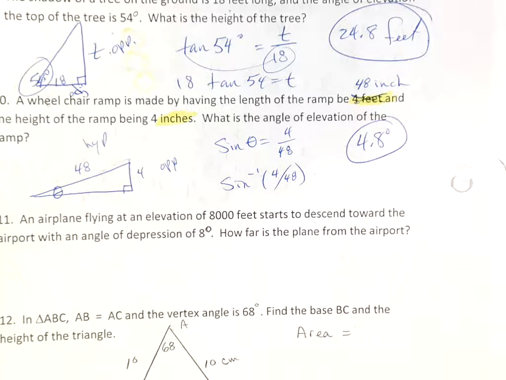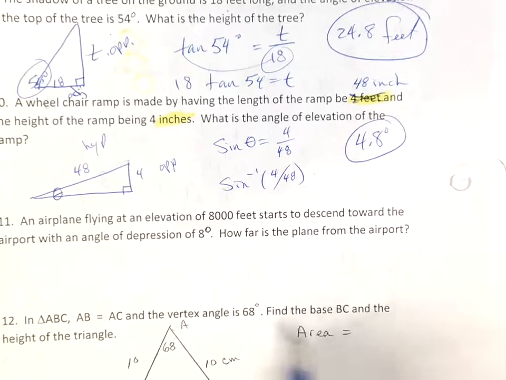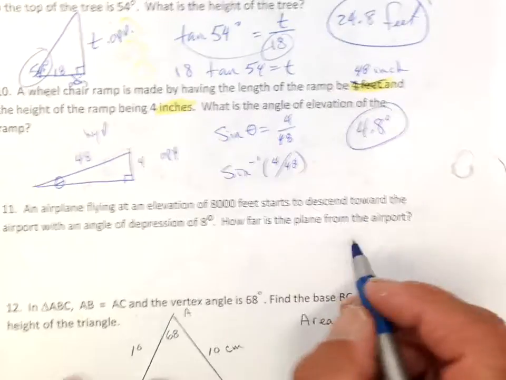Okay, 11. We're close. So an airplane flying at an elevation of 8,000 feet starts to descend toward an airport with an angle of depression of 8 degrees, okay? So here's my airplane, right?